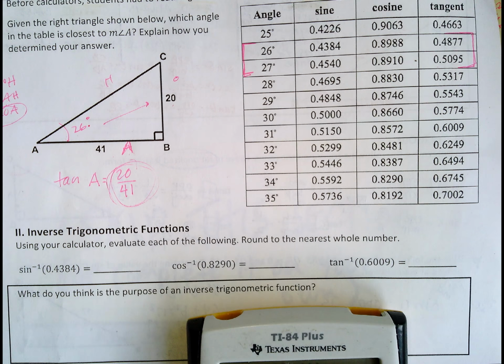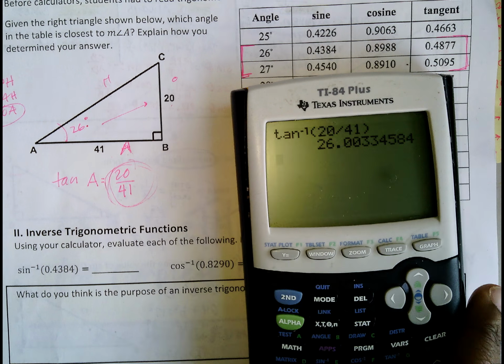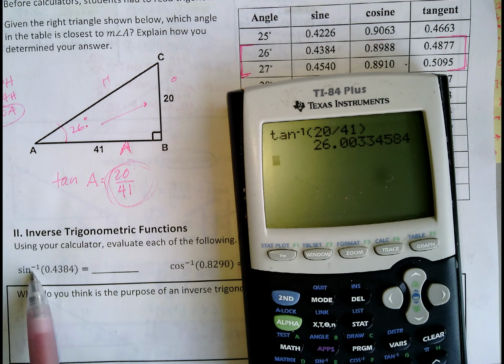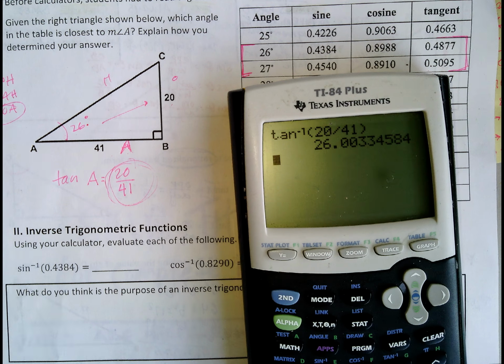Evaluate each of the following. For sine, I'll do the first one with you. We are going to go to the inverse sine, so that is second.